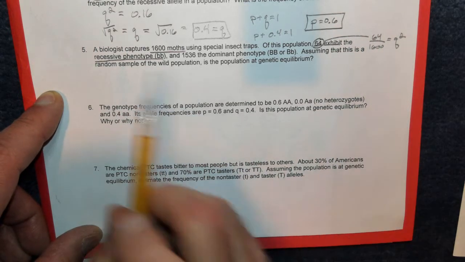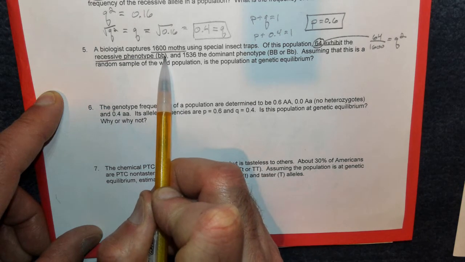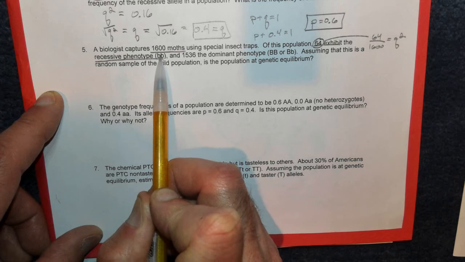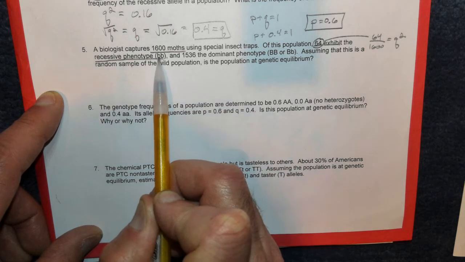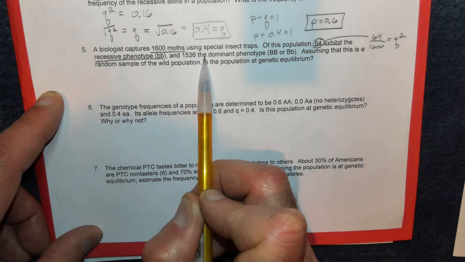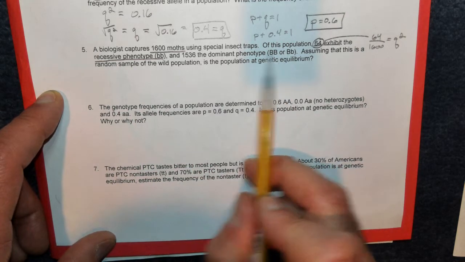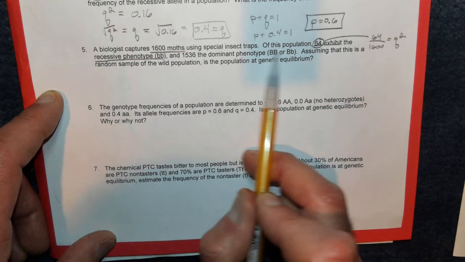How do we know? Because they're telling us right here, little q, and they're giving us little b, but it's the same thing. It's Q squared. Then 1,536 show the dominant phenotypes. Well, we can't do anything with that.